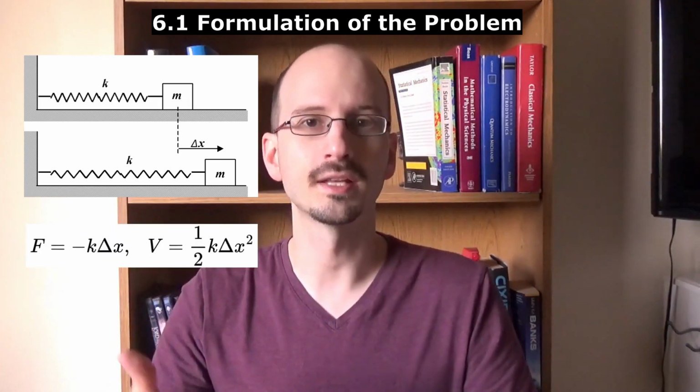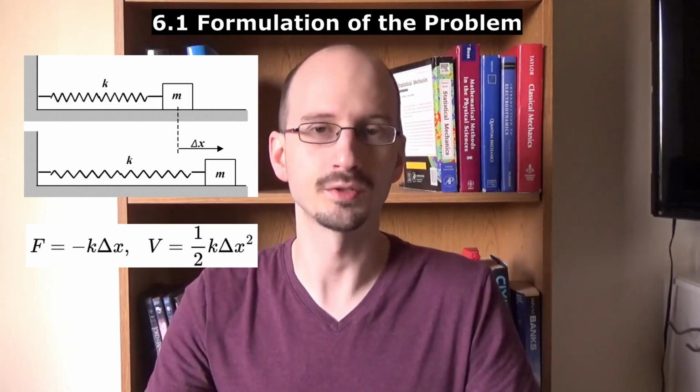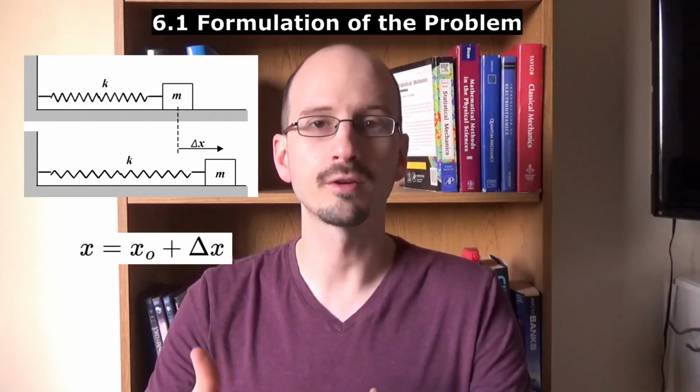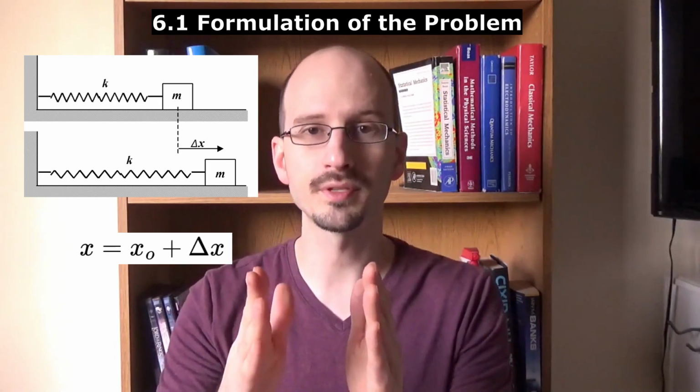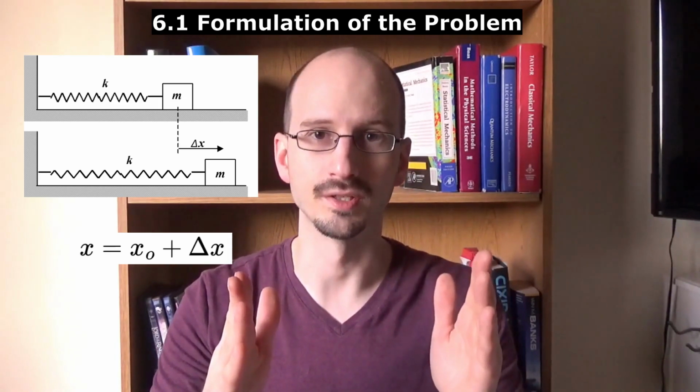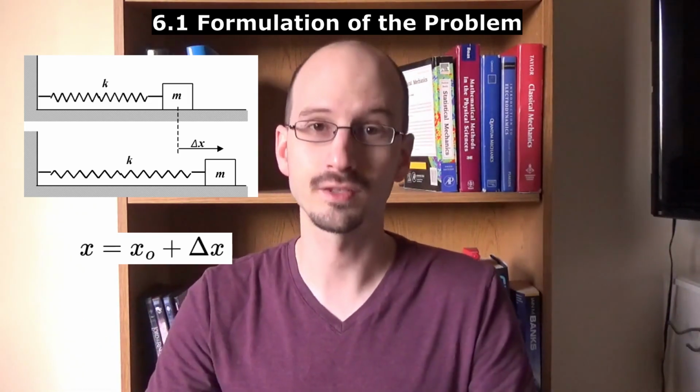The spring force and spring potential are given by these equations, which you may remember from high school or college physics. The coordinate for a mass on the spring would be x, which equals the equilibrium position plus the deviation. Now remember, we can do physics with generalized coordinates. It doesn't have to just be position.